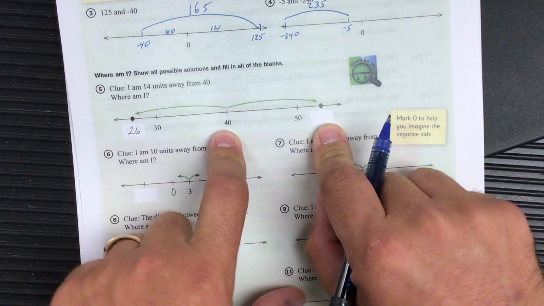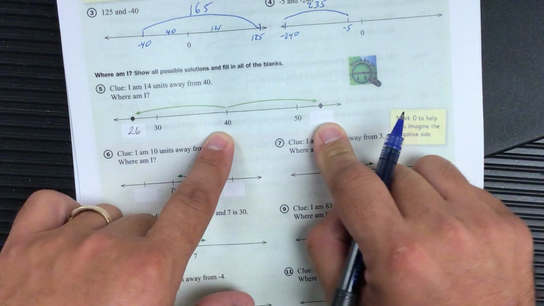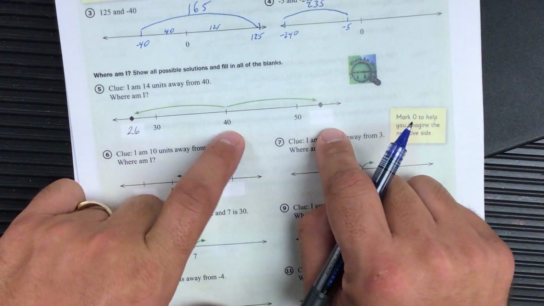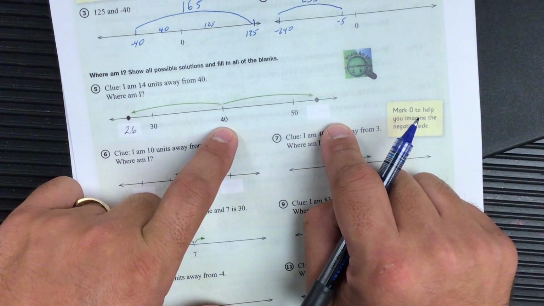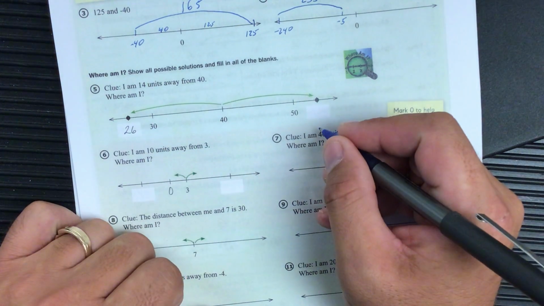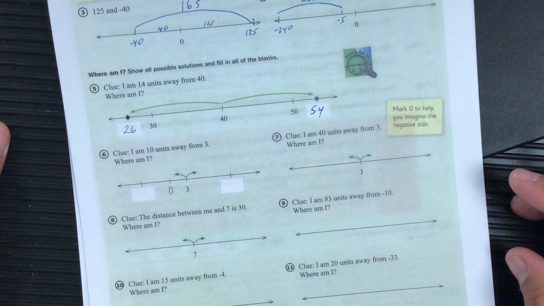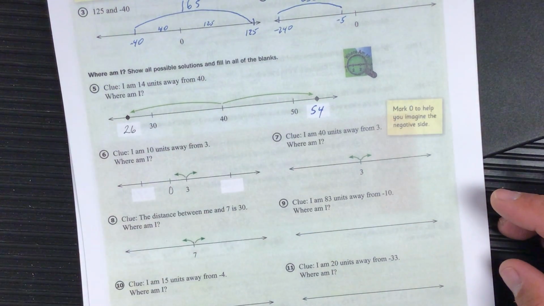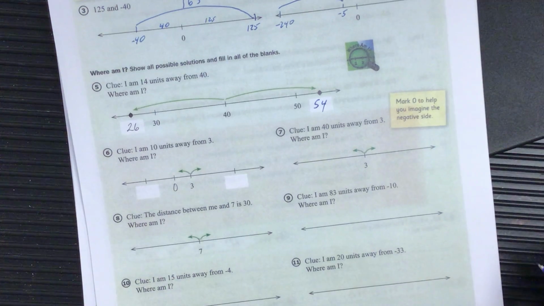So what's my other option? Addition. What is 40 plus 14? 54. Very good. So basically it's telling you there are 2 options. Show all possible outcomes. 14 away could be smaller, 14 away could be larger. That's all it told you.